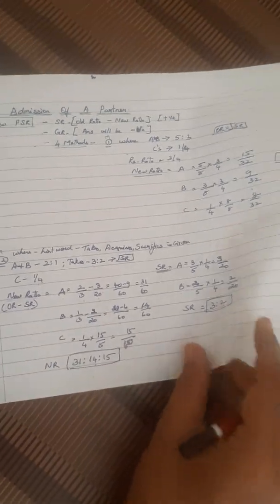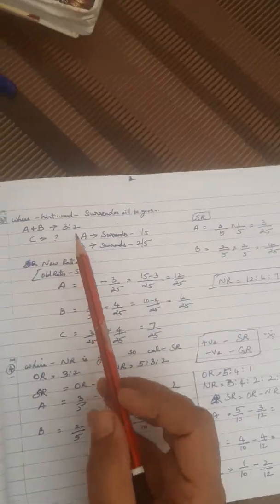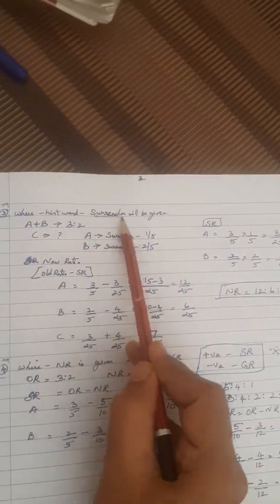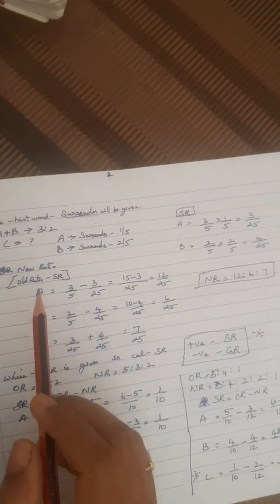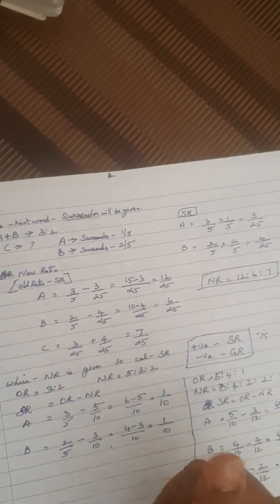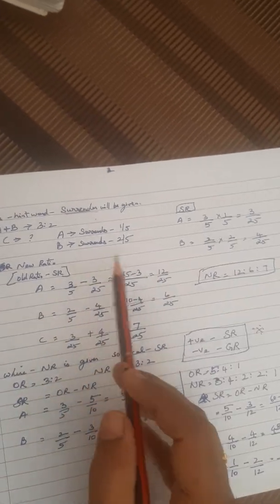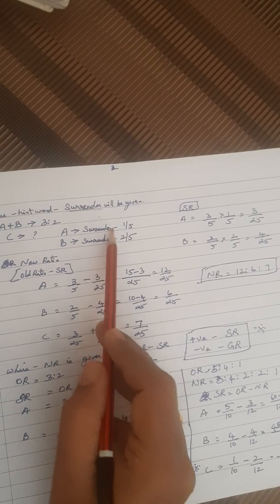Okay, next the third method. Under the third method there will be only one hint word, that is when you read the sum the hint word will be surrender. Okay, so it means what? A would have surrendered, B would have surrendered, A and B will surrender. That information will be there.